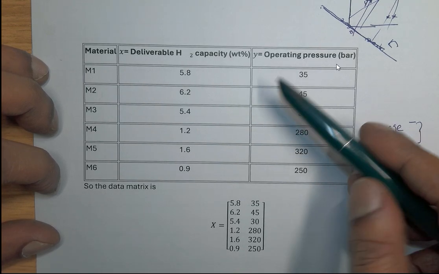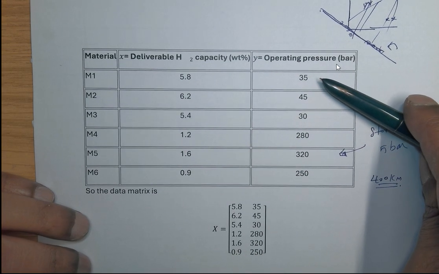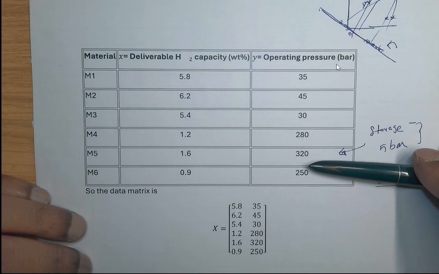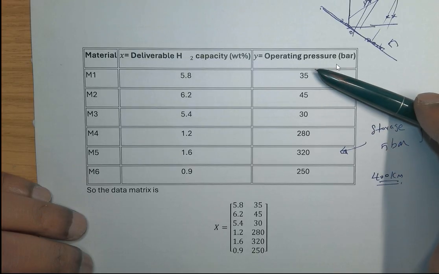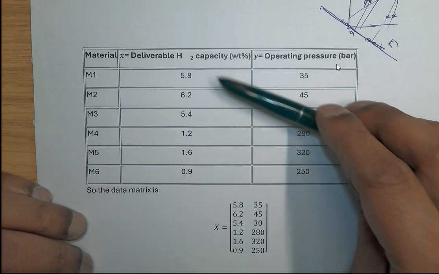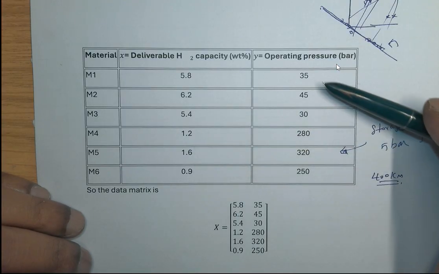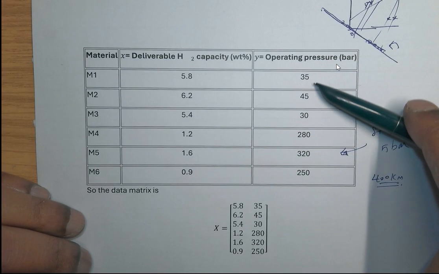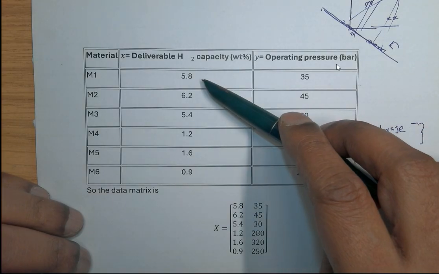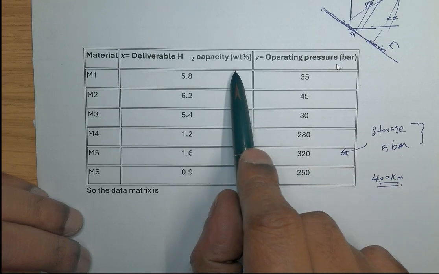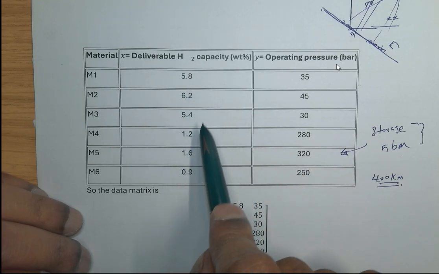So what we see here in this table is you have 6 different materials, and they can store hydrogen at different pressure. Some can store at low pressure, some can store at higher pressure. But on the other hand, something here is very unique. This material, though it's operating at lower pressure, can deliver a really high amount of hydrogen in terms of weight percentage, 5.8, 6.2, 5.4.